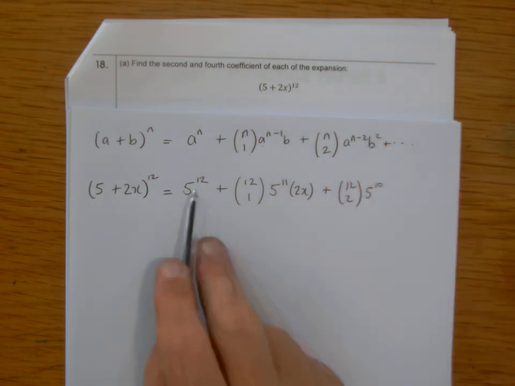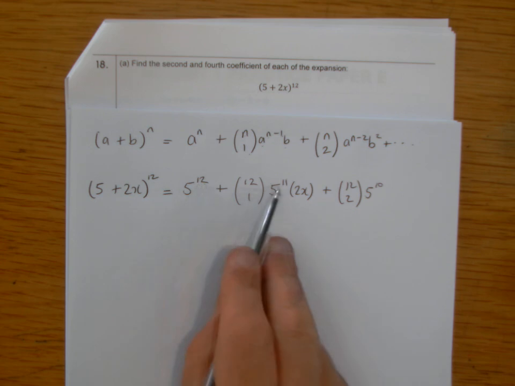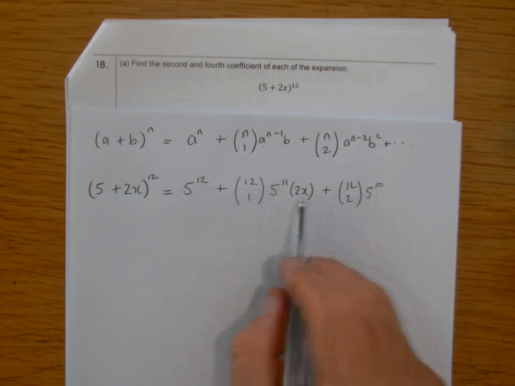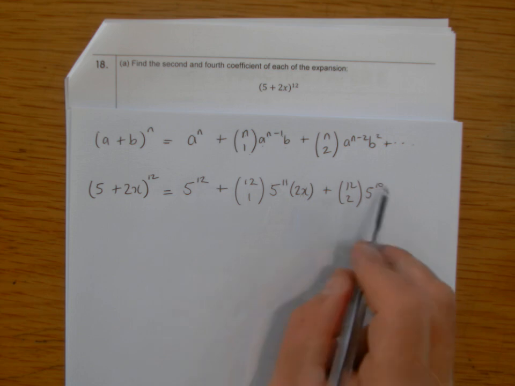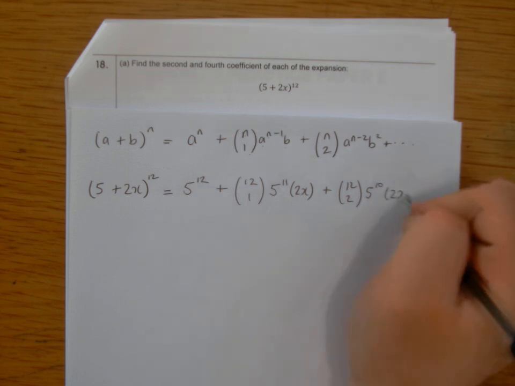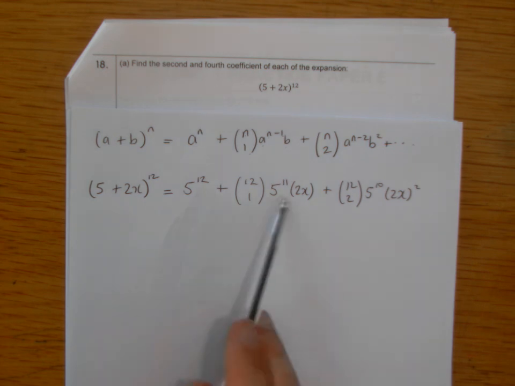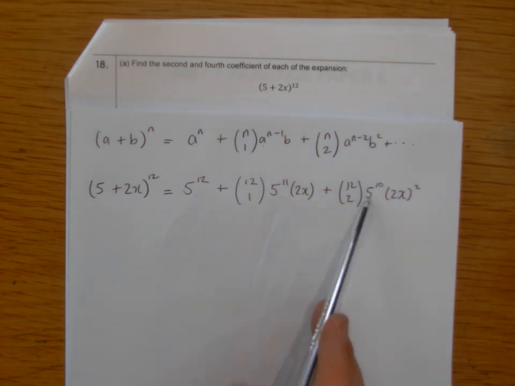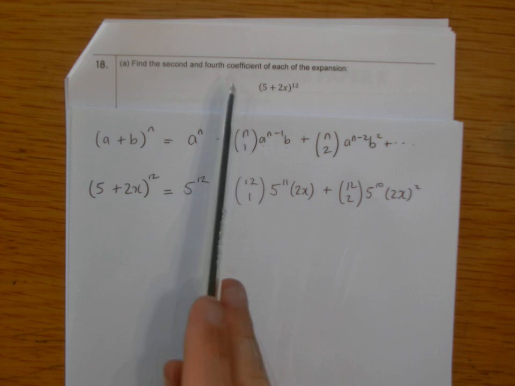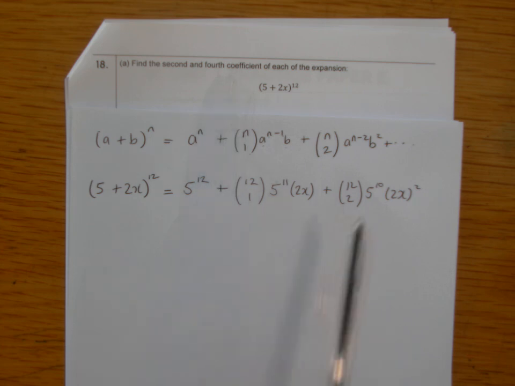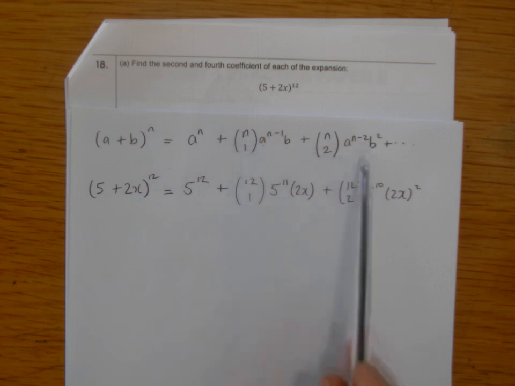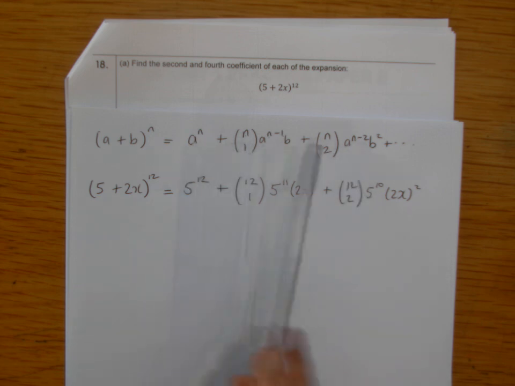So notice the a's, the powers are reducing, 5 to the 12, 5 to the 11, 5 to the 10, but the b's are increasing. So b here, it'll be b squared here, so it'll be x squared there, okay? So we've got the first term, the second term, the third term. Now, of course, they want the fourth coefficient here, so we want the fourth term as well. So you just got to see the pattern that we have here in order to get the fourth term. So that's the first, that's the second, that's the third.